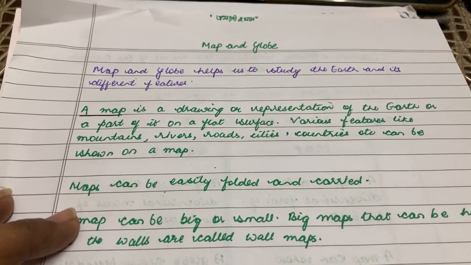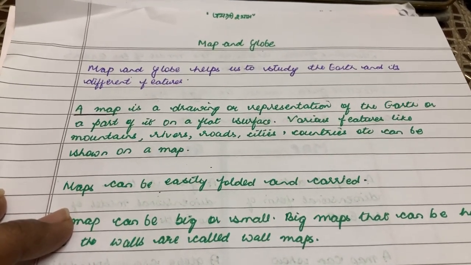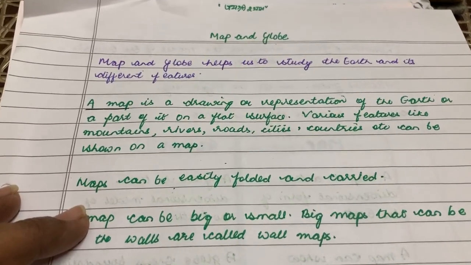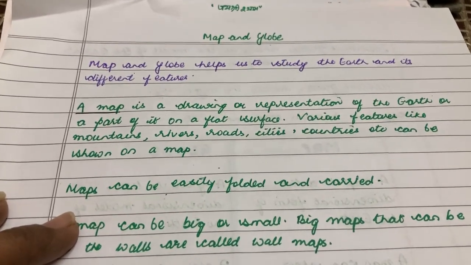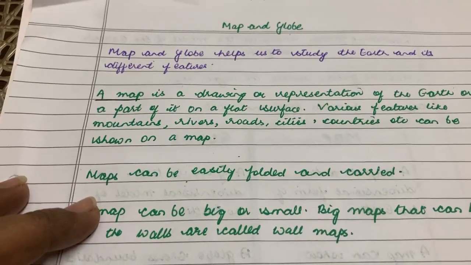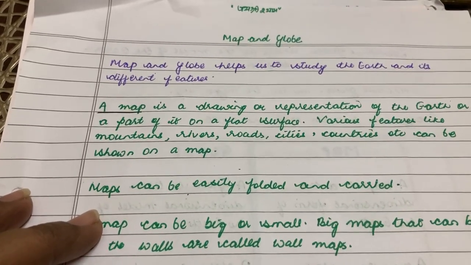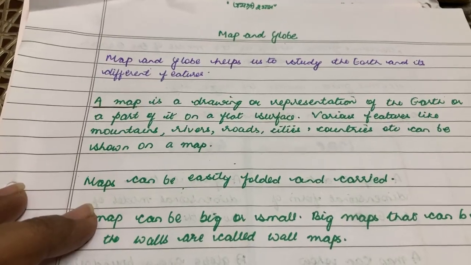Hope you all are doing good, and today's topic is map and globe. So in this video we will understand what a map is, what a globe is, and the difference between both of them. This particular topic is good to know and is also a part of your social science subject.